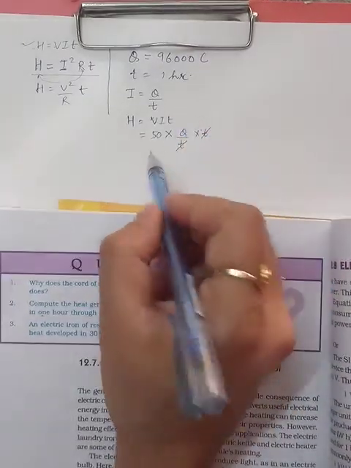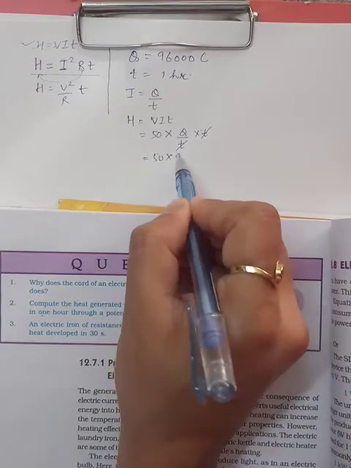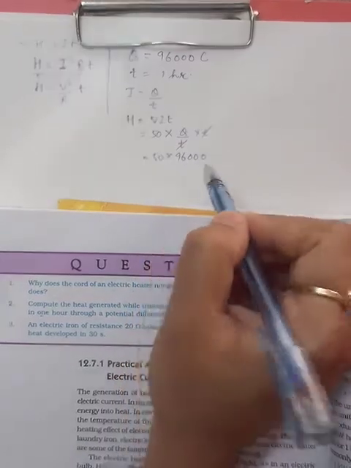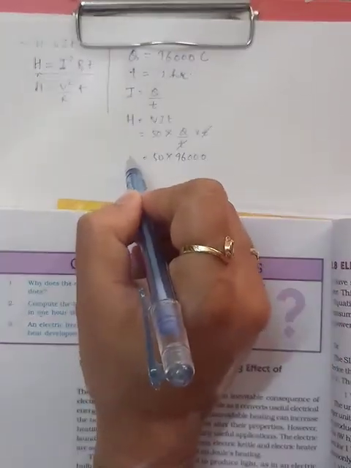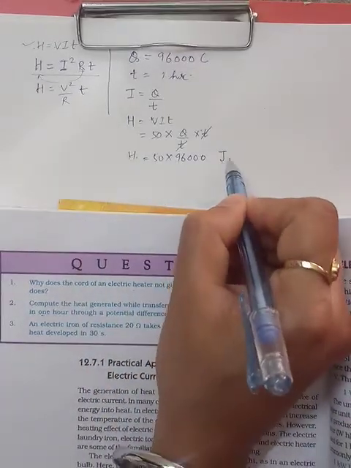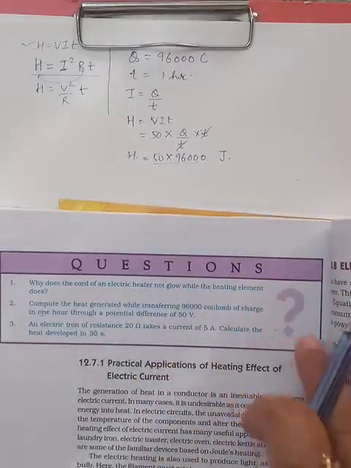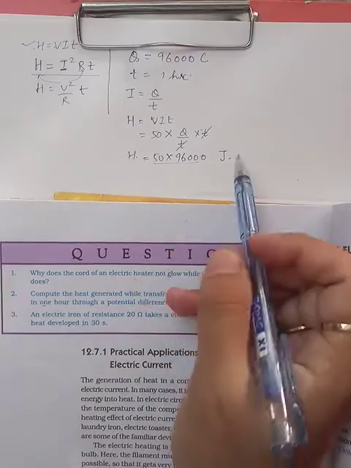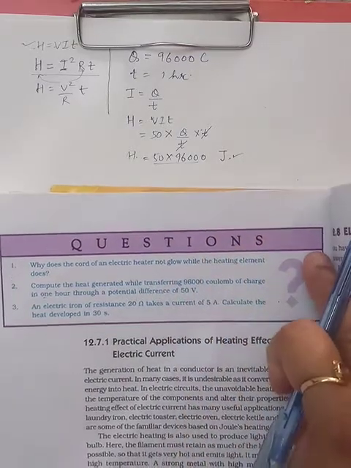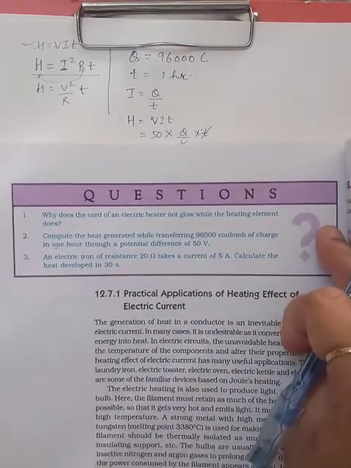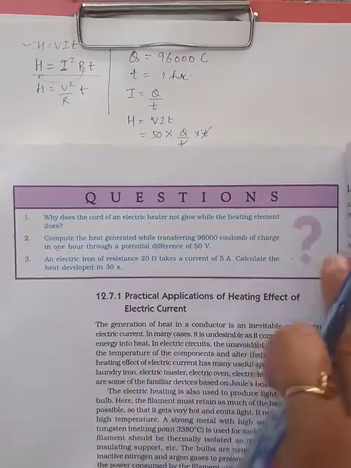So 50 multiplied by 96,000. Okay, so this will be the heat generated and it will be in joules. This you can calculate, I hope. Heat should be written in joules.